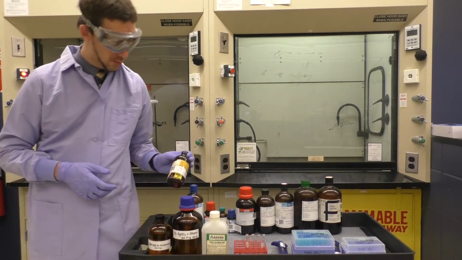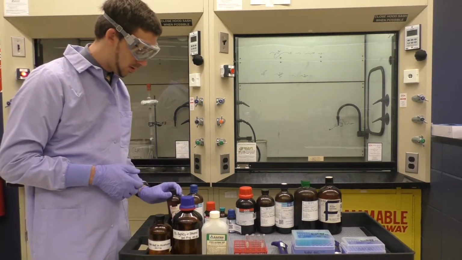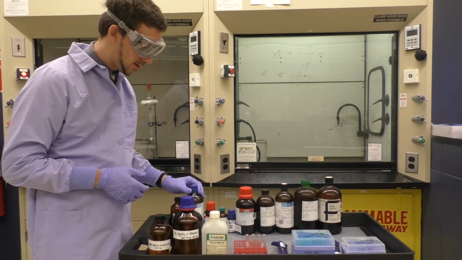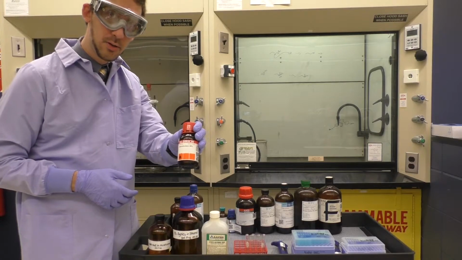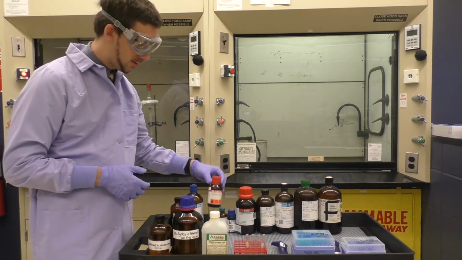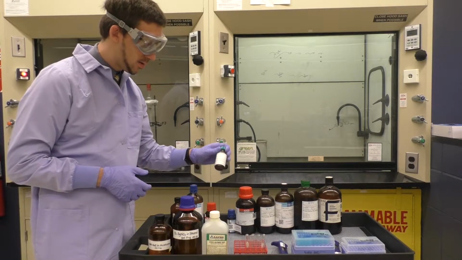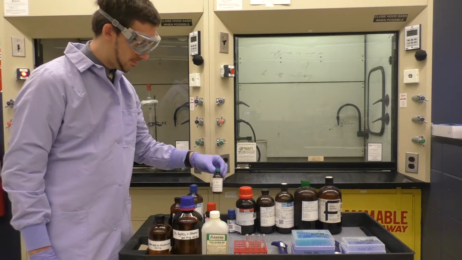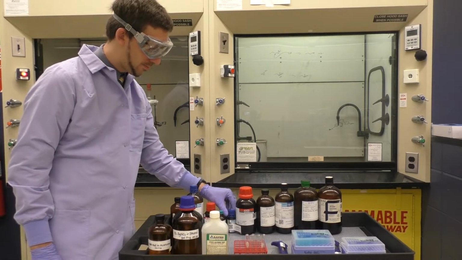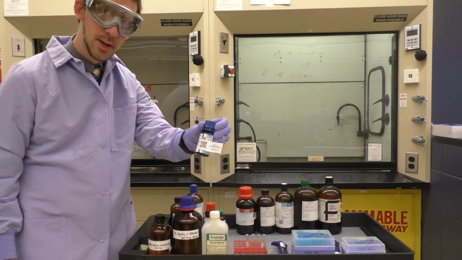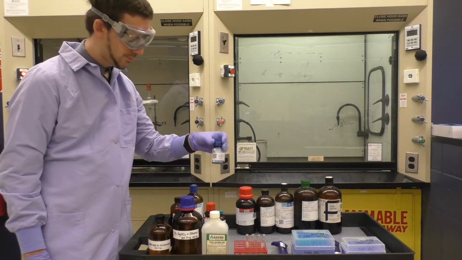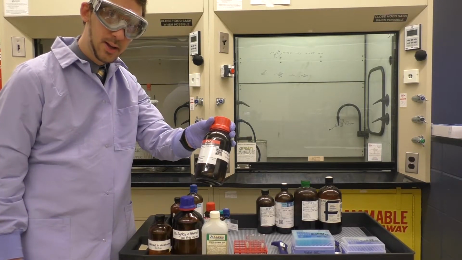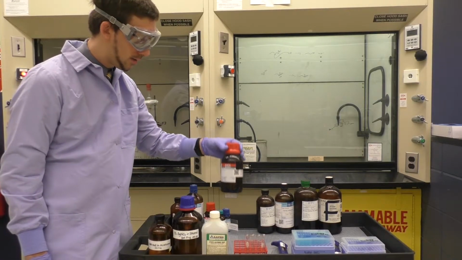We have 1-bromobutane, 1-chlorobutane, 2-bromobutane, also known as sec-butyl bromide, 1-bromo-2-methylpropane, also known as isobutyl bromide. I have 2-bromo-2-methylpropane, this is tert-butyl bromide. And then I've got 2-chloro-2-methylpropane. This would be the tert-butyl chloride.